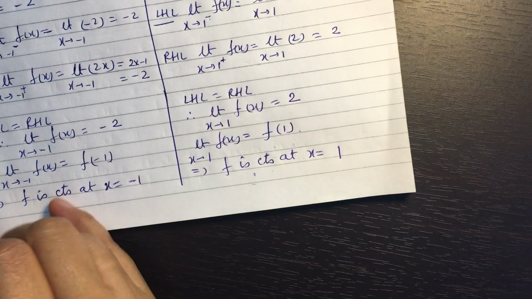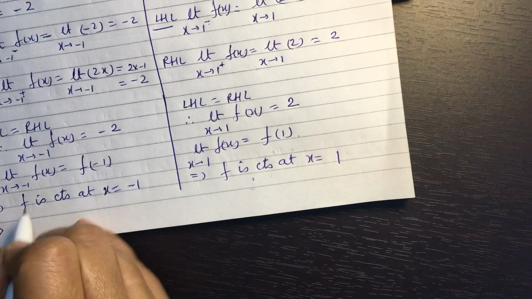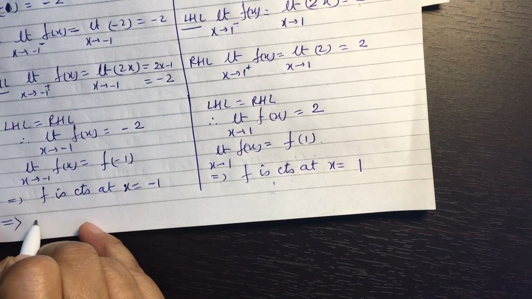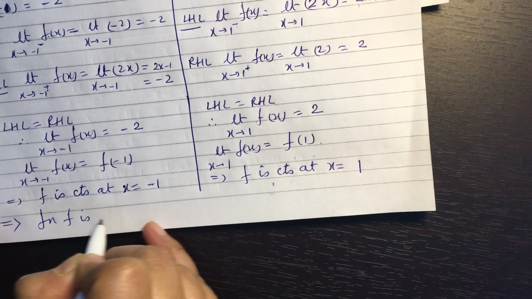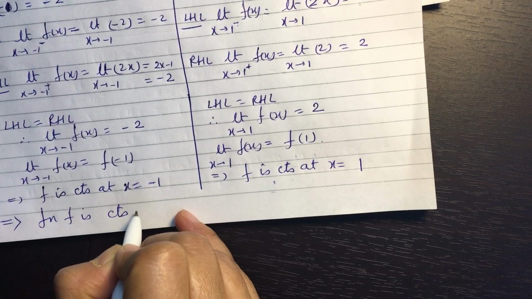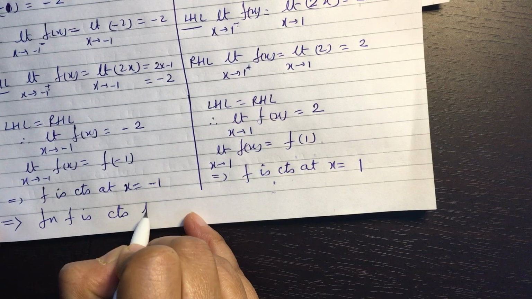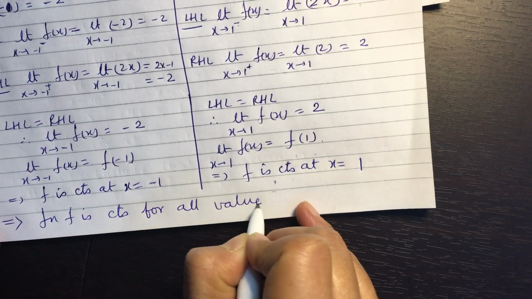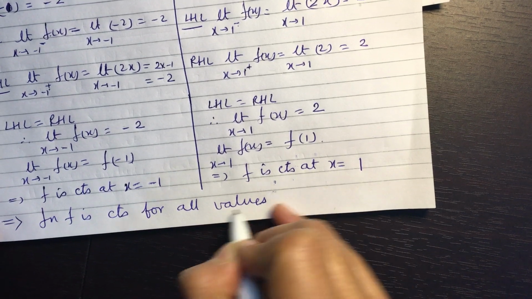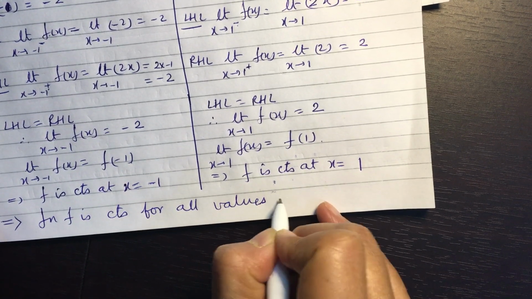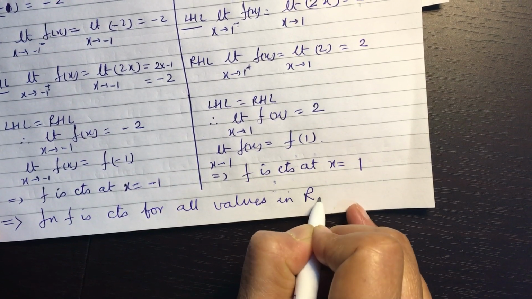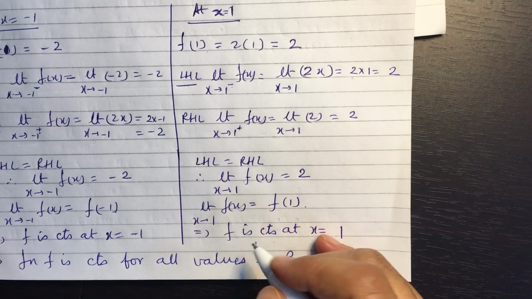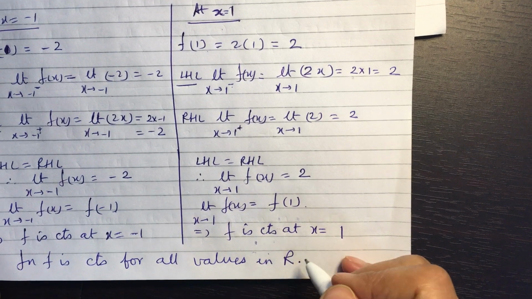And thus we see that the function f is continuous for all values, in fact, all values in real numbers. Okay, on the same lines you can try 15th question and similar questions.